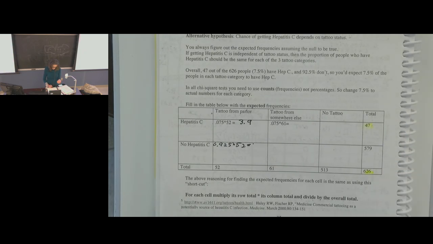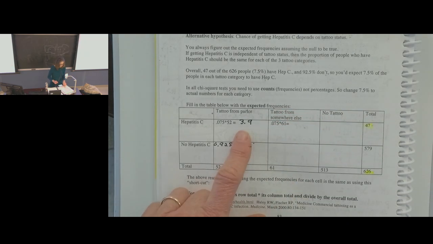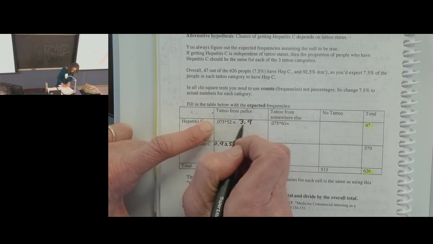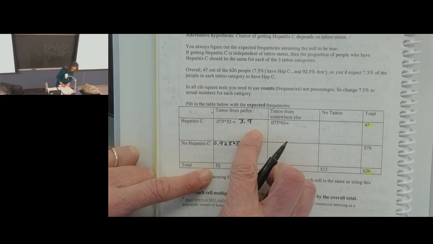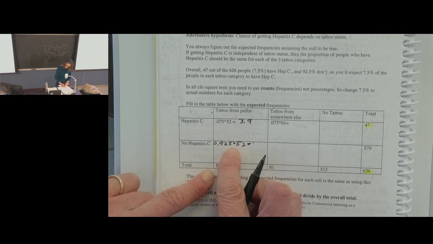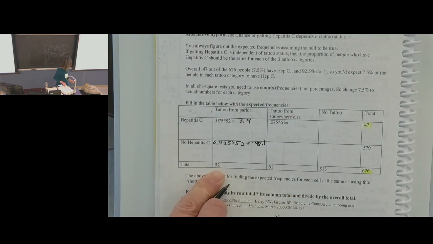Did I do that right or not? It's not 3.9%, it's 3.9, duh. Okay, here. So out of these 52, 7.5%, you'd get 3.9. And here out of the 52, you'd get 92.5%, which is 48.1. So those would add up, etc.